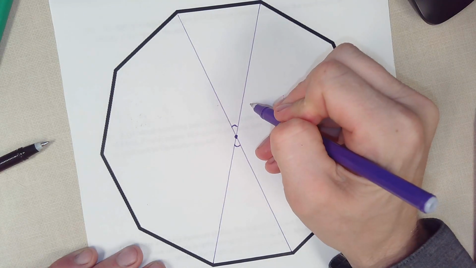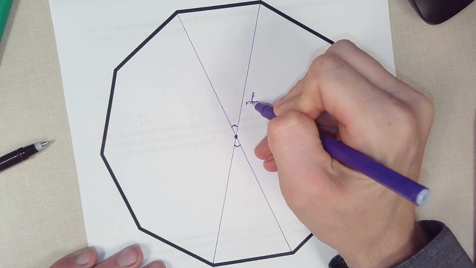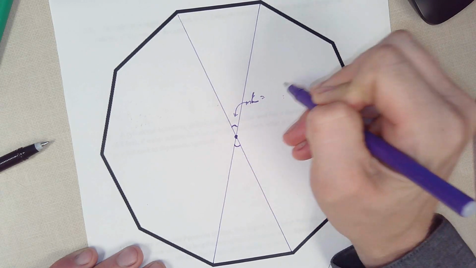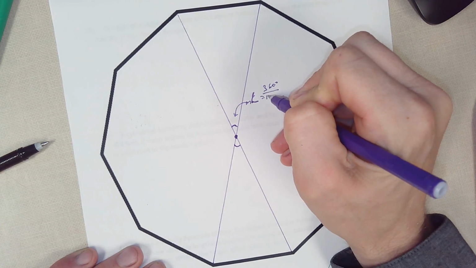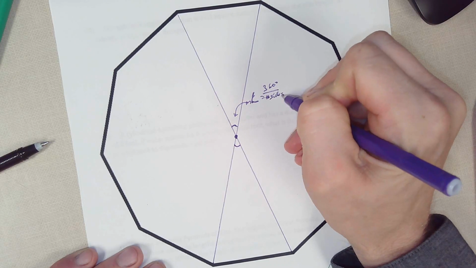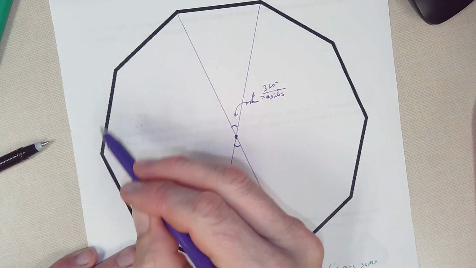The vertical angles formed here have a relationship: the measure of that angle equals 360 degrees divided by the number of sides, or the number of angles: 1, 2, 3, 4, 5, 6, 7, 8, 9, 10.